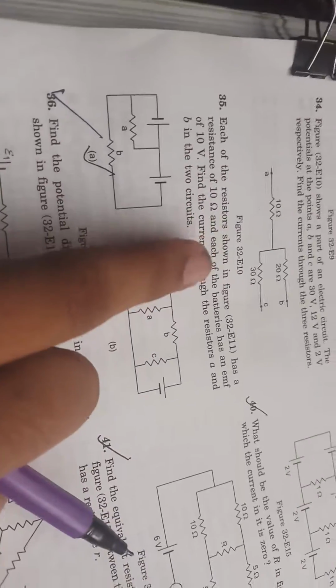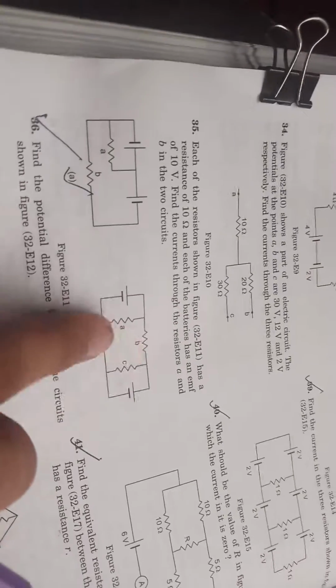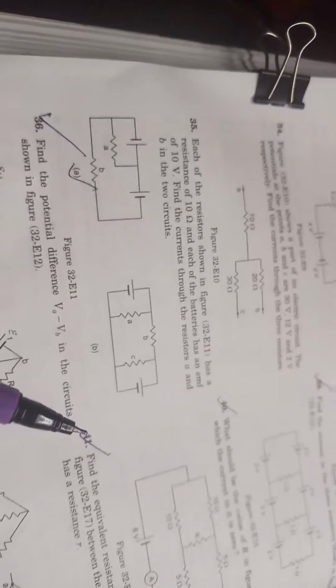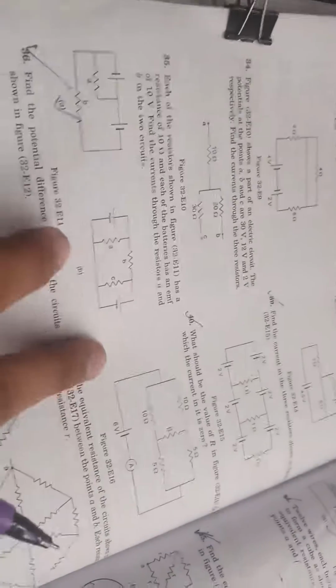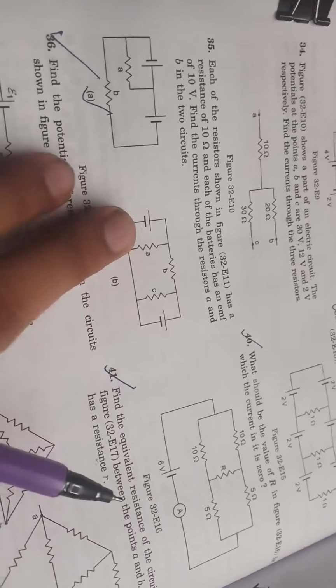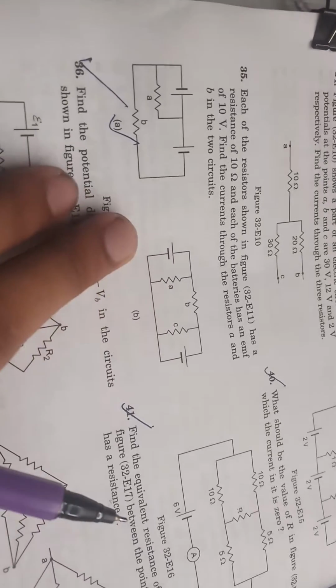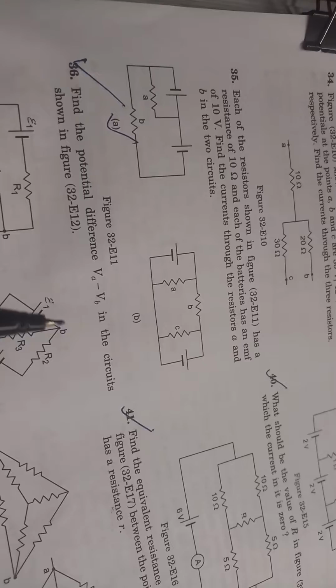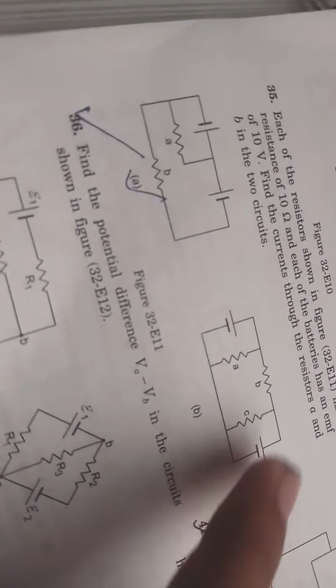The question is this: each of the resistors shown in figure 32E1 has a resistance of 10 ohm, and each of the batteries has an EMF of 10 volts. Find the currents through the resistors A and B. So we need to find out the current through resistors A and B, and we're going to draw the circuit.